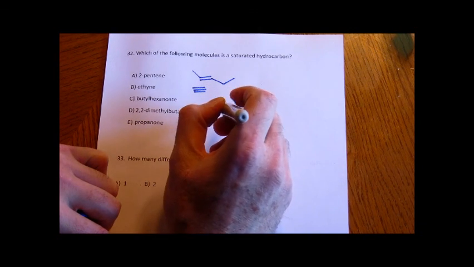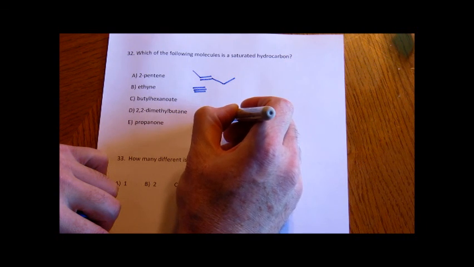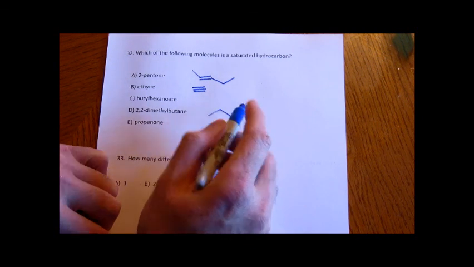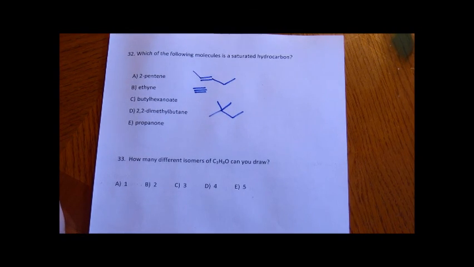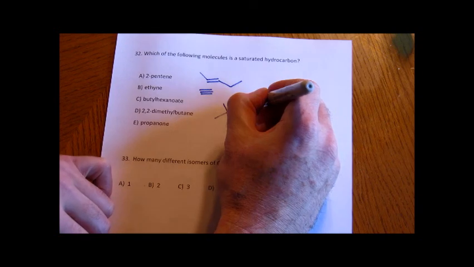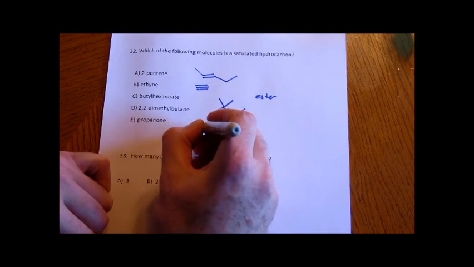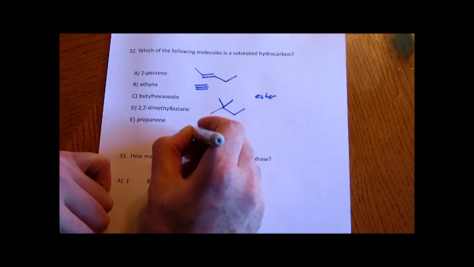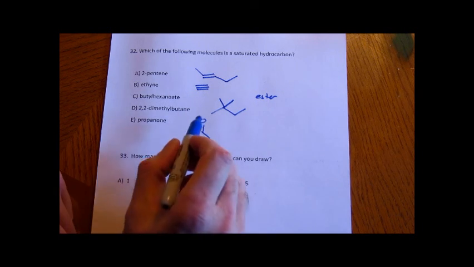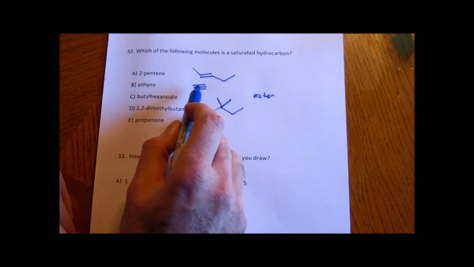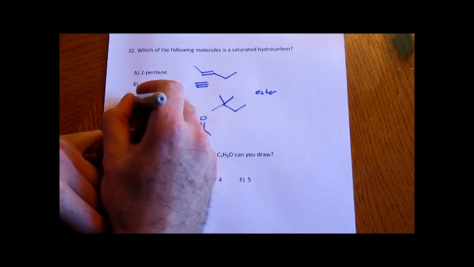2,2-dimethylbutane. We can draw that structure as first of all a butane. That's 1, 2, 3, 4, and it has 2 methyl groups, so it would look like that. And then finally, so this is an ester, and propanone, that's also known as acetone. And so we have, so this is a ketone, this is an ester, that's an alkyne, that's an alkene. So the saturated hydrocarbon, that is an alkane, is D.